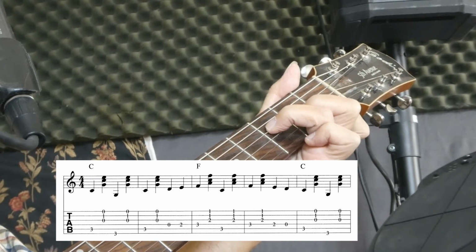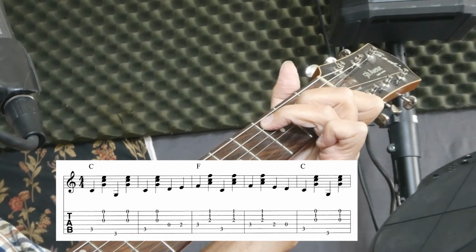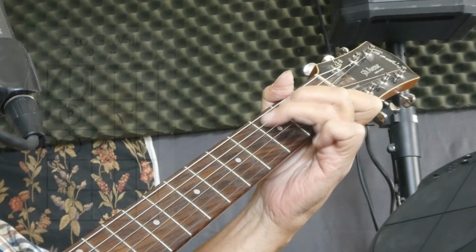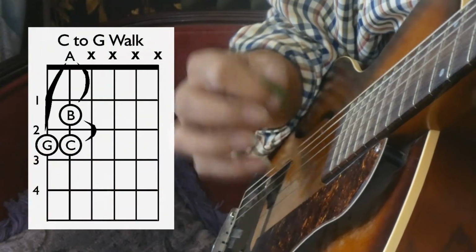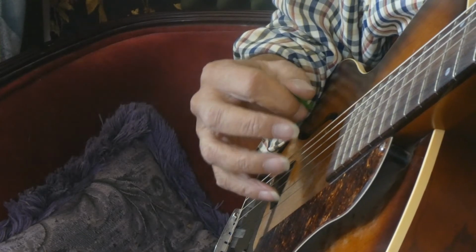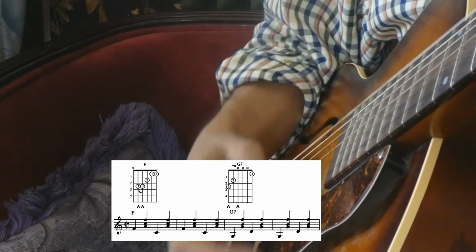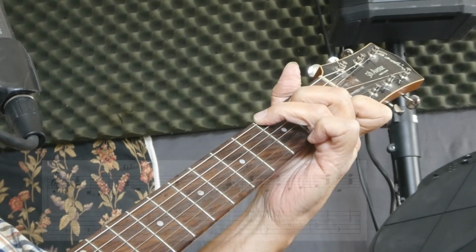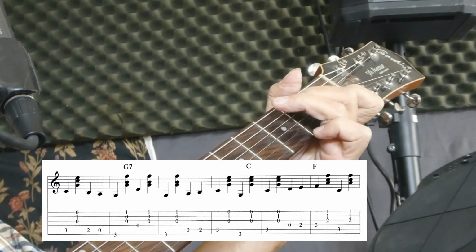Here's the F to C back down. Okay, and C to G. Now on a G or G7, the 5 is a D, so that's the open 4th string. And then to walk back up to the C, G, A, B, C. Okay?